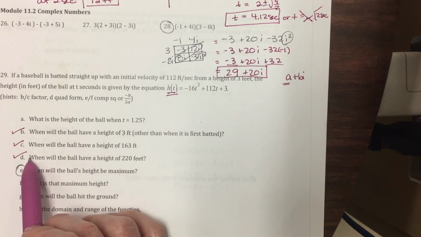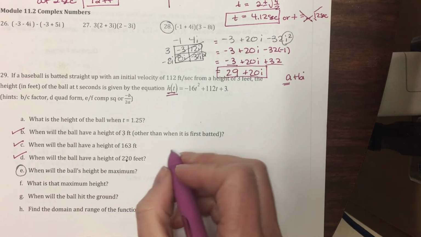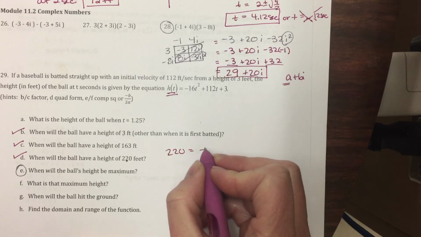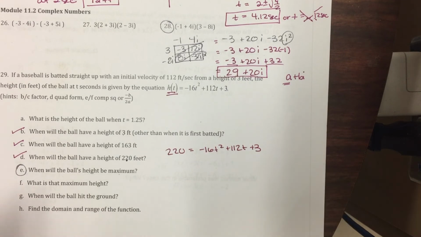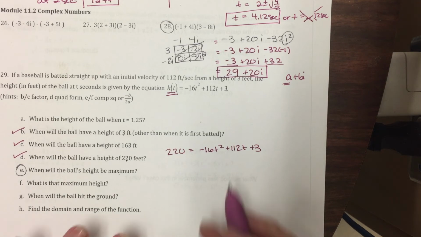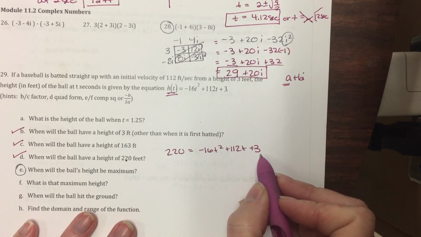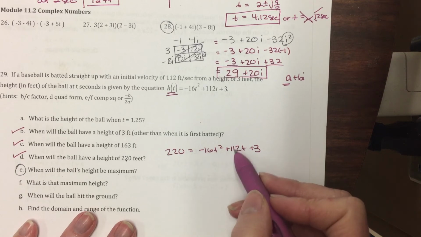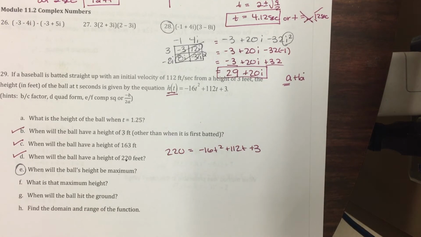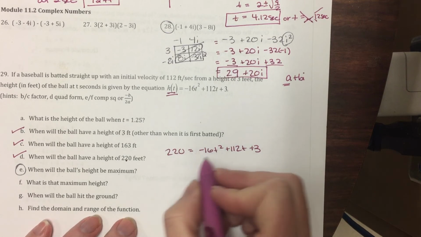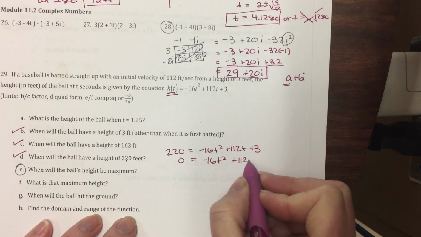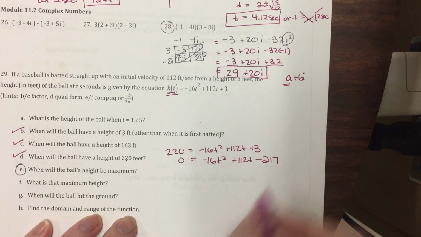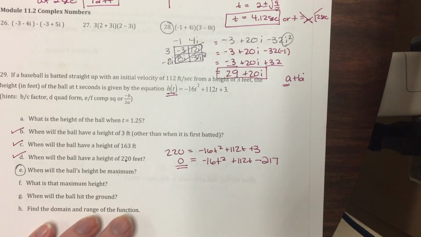So when I set this for part D, for example, equal to 220, so 220 equals negative 16t squared plus 112t plus 3. I can't do anything until I get this set equal to 0. So I'm going to need to move the 220 over to the other side. It doesn't really matter what direction you want to go here. But I need to subtract the 220 over so that I have my problem. What would that be? Negative 217. So that I've got it set equal to 0.